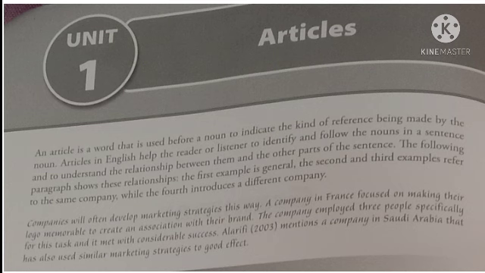Companies will often develop marketing strategies this way. A company in France focused on making their logo memorable to create an association with their brand. The company employed 3 people specifically for this task and it met with considerable success. Al-Arifi mentions a company in Saudi Arabia that has also used similar marketing strategies to good effect. Here in this paragraph, we find that the articles are used.